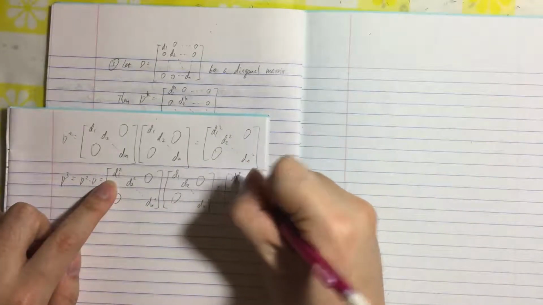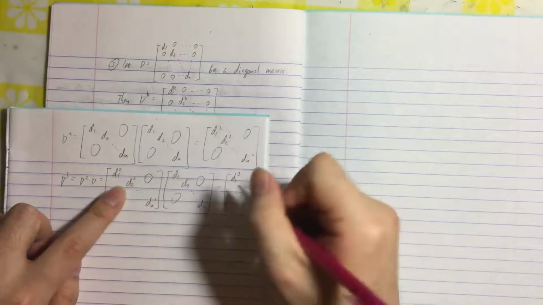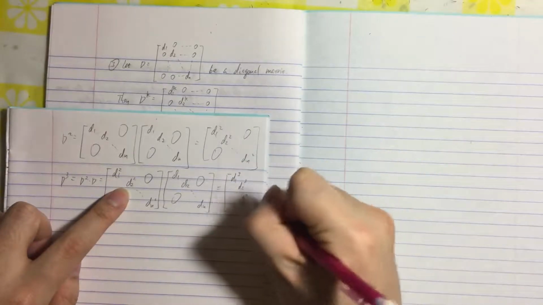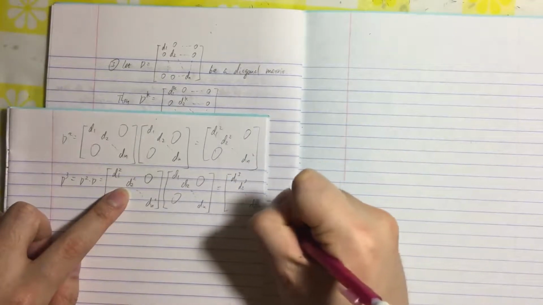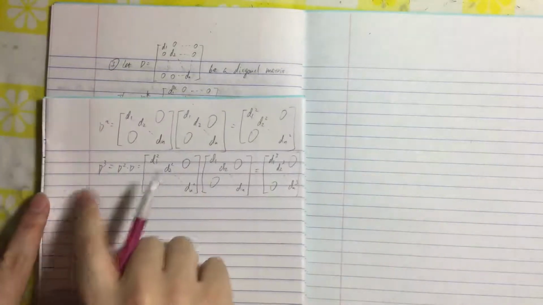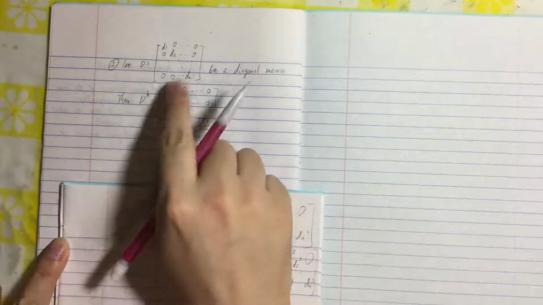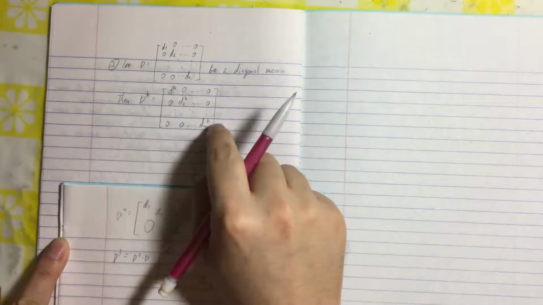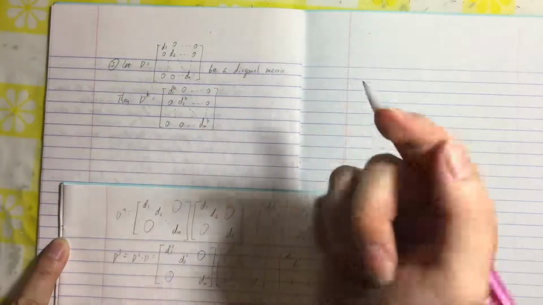We have D1 cubed, D2 cubed, Dn cubed, and 0 elsewhere. So in general, when D is raised to power k, we get D1 to the power k, D2 to the power k, Dn to the power k in the main diagonal, and 0 elsewhere.